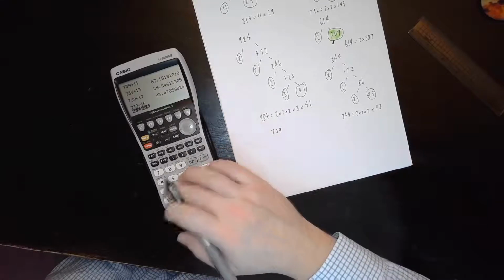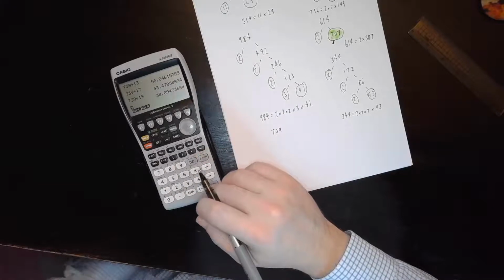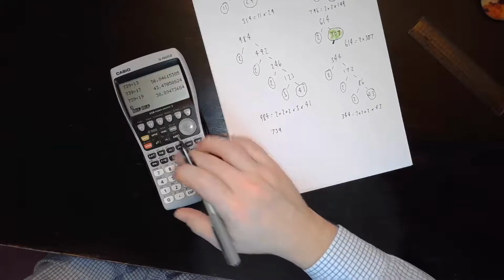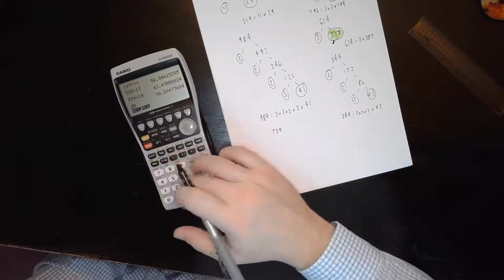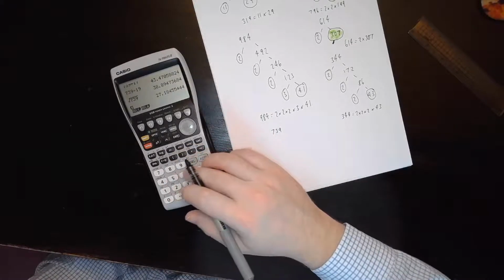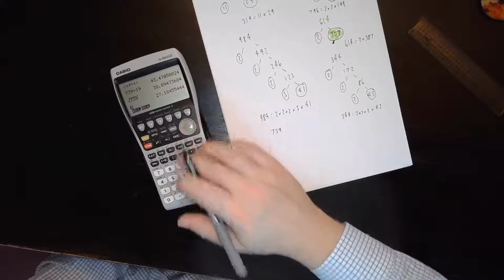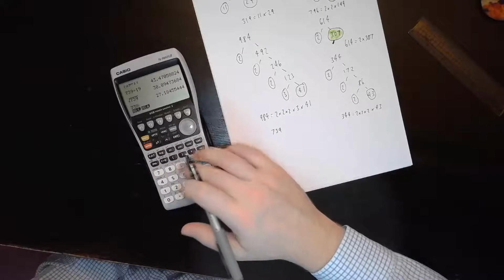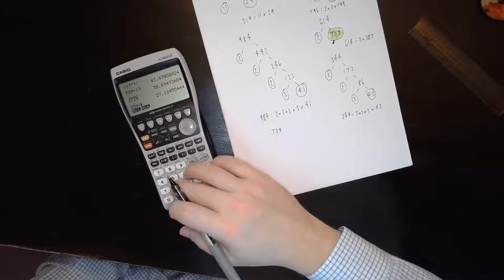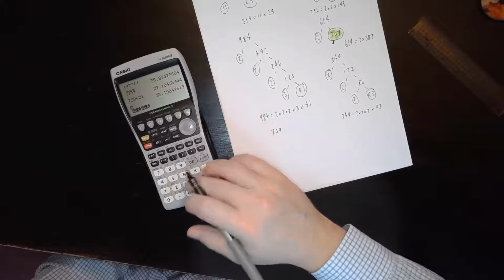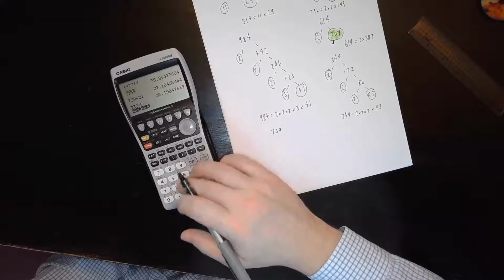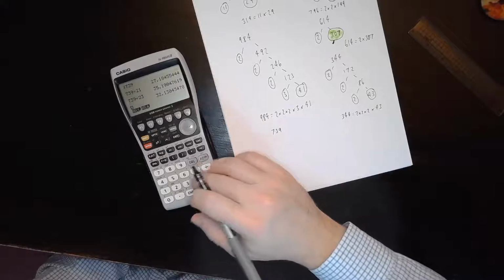But the largest potential factor of 739 is the square root of 739. That's a decimal, so it's obviously not a square number. It's 27 point something. That's how far we have to go with our attempted divisions. 23, nope.